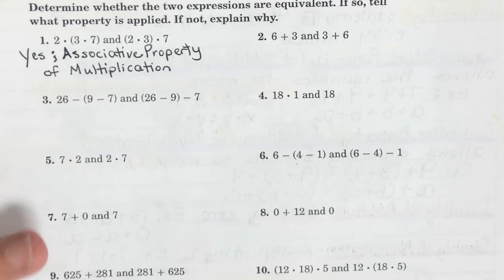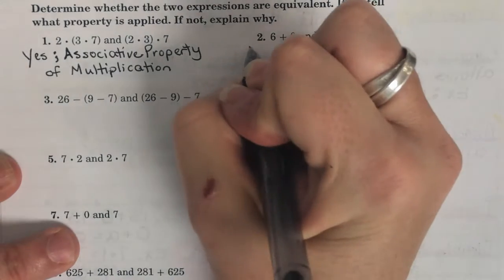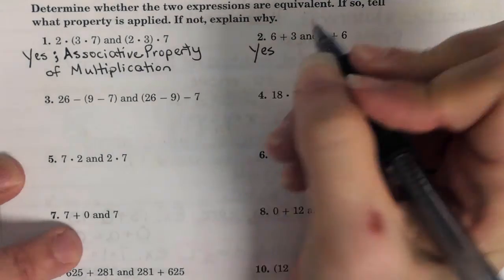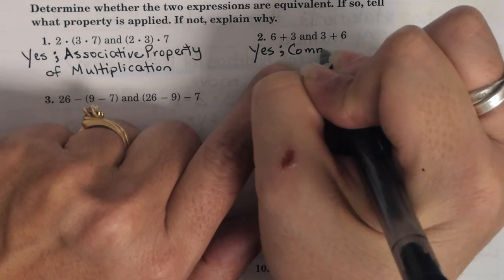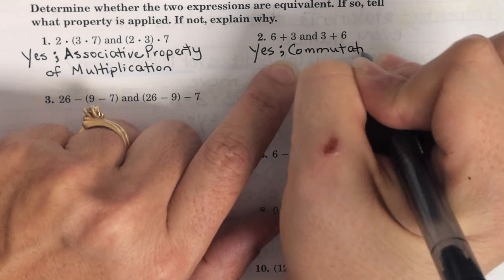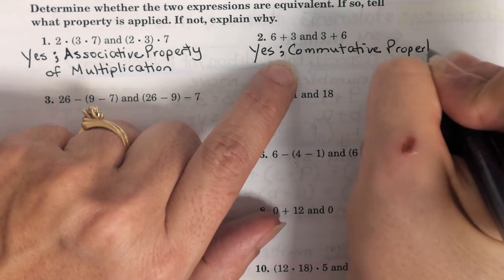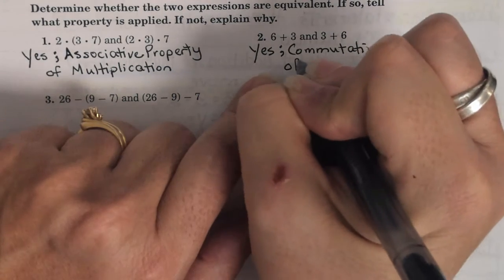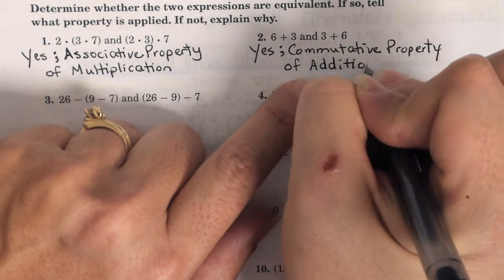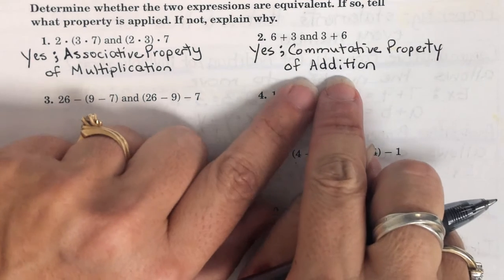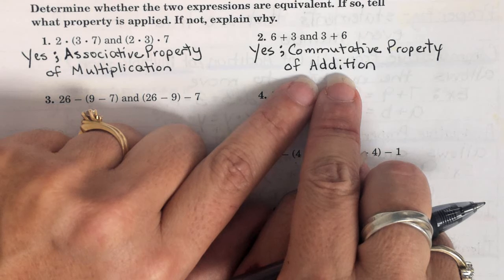So number 2, 6 plus 3 and 3 plus 6. Yes. Okay. Commutative property of addition. And I do have to take off points if you don't put that. Like if you don't put the of addition or of multiplication. Since you do have to put it.